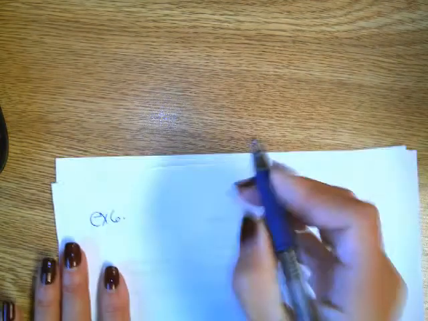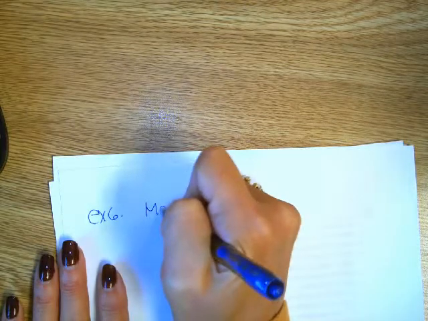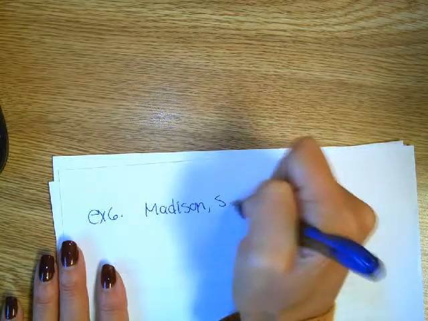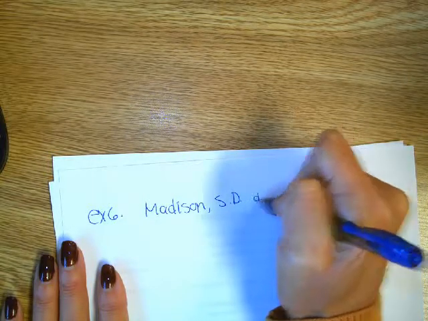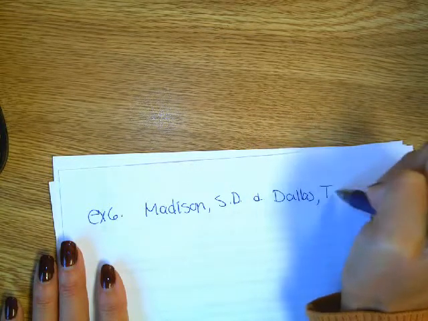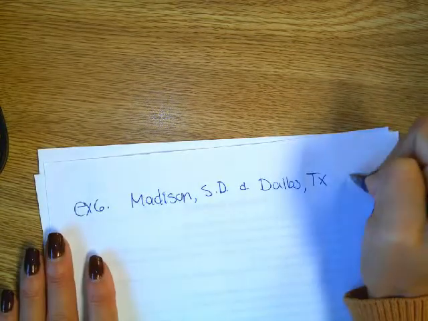And one left for you. Okay. Still using the Earth here. What are we on? Example 6. All right, Madison, South Dakota, and Dallas, Texas are on the same longitude line.